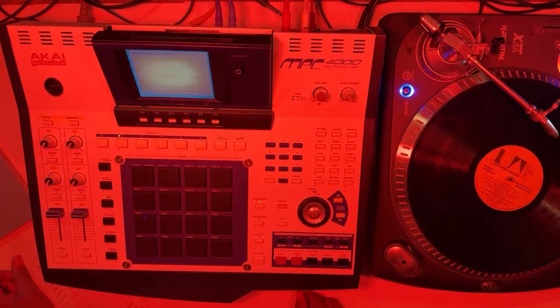So the key is, what do I want to play in a sequence, a 2-bar loop? What do I want to play?